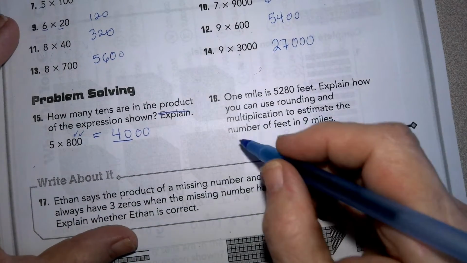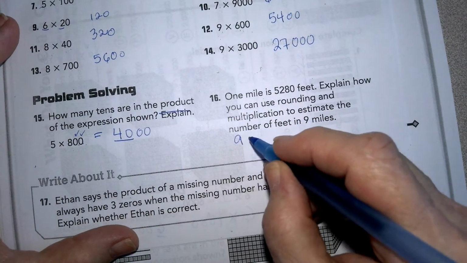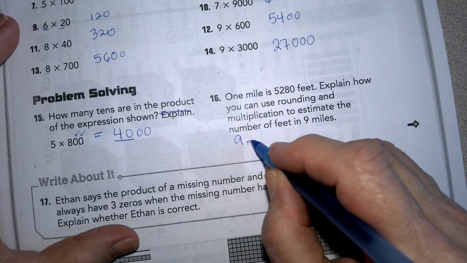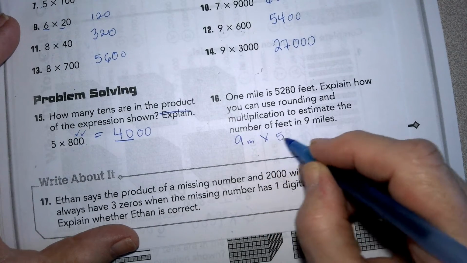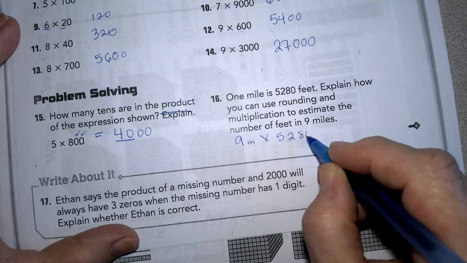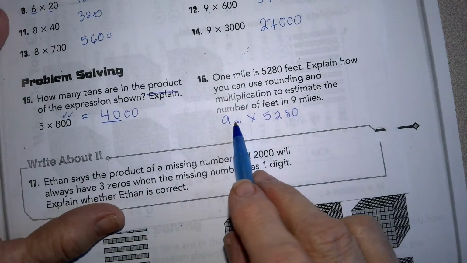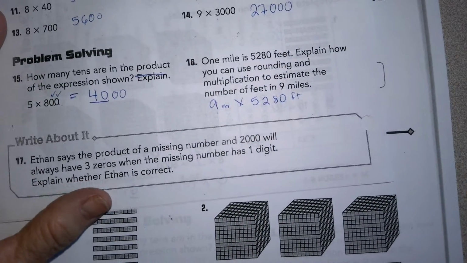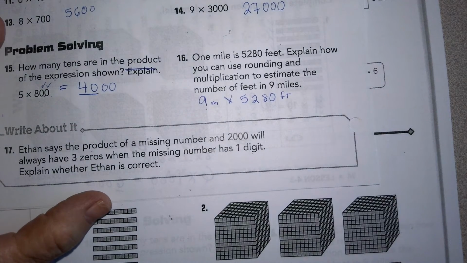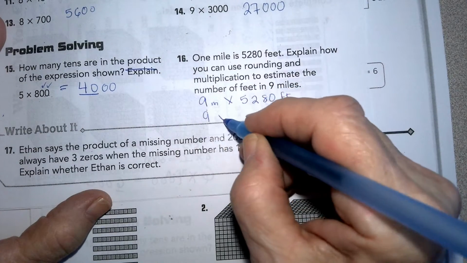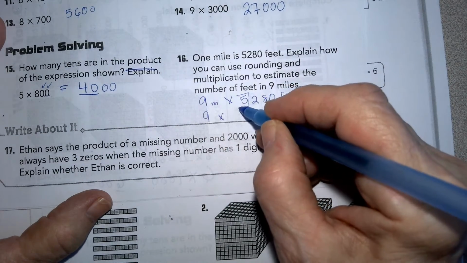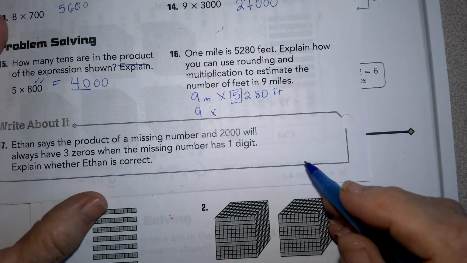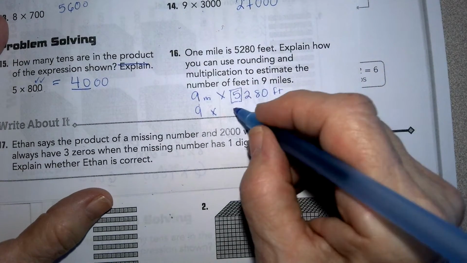Well, I want 9 miles times 5,280. I want to see how many feet are in 9 miles. But that's too much work for me. So we're going to estimate. What can I round this to? 5,000.